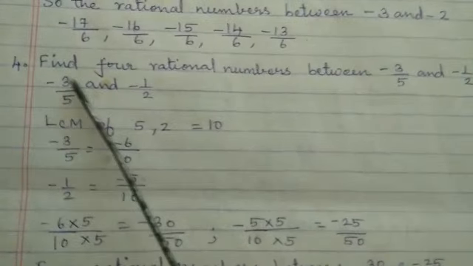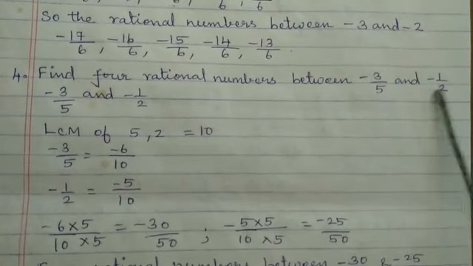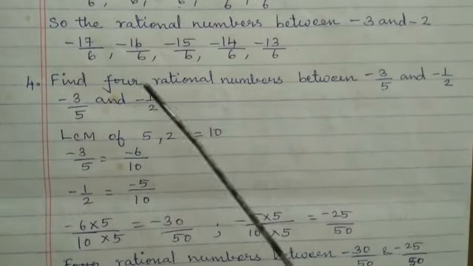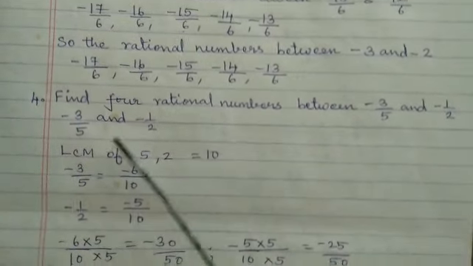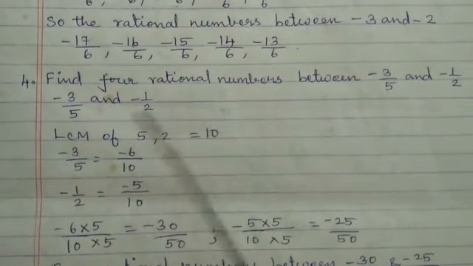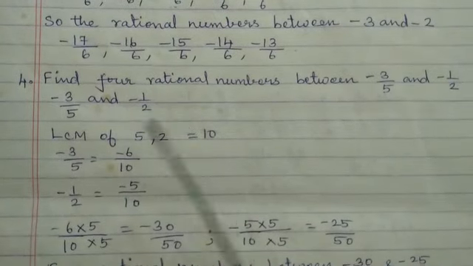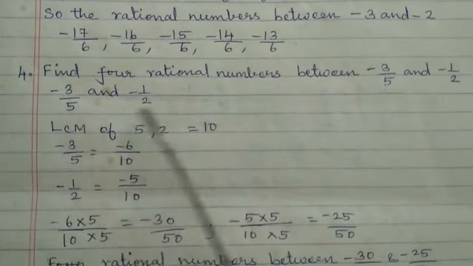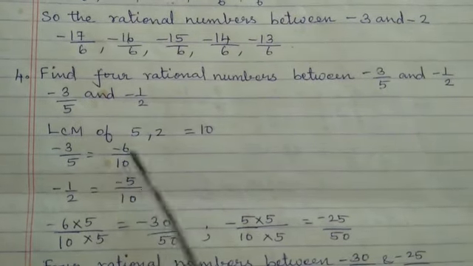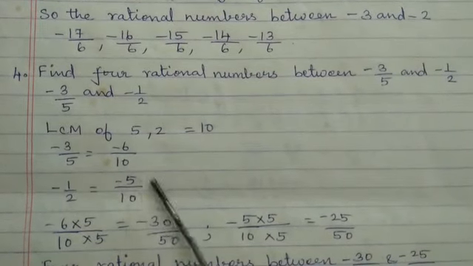Number 4. Find 4 rational numbers between minus 3 by 5 and minus 1 by 2. Here 4 rational numbers are asked, so 4 plus 1 is 5 that we need. Here the question is a little different from the previous one. Both are rational numbers with different denominators, so we take the LCM and convert into like denominators. Minus 3 by 5 is equivalent to minus 6 by 10. Minus 1 by 2 is equivalent to minus 5 by 10.